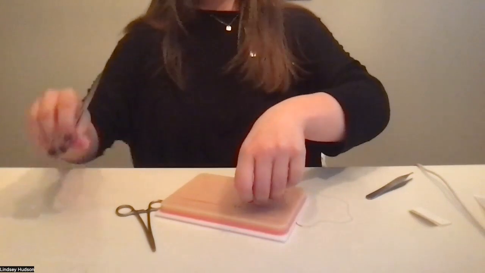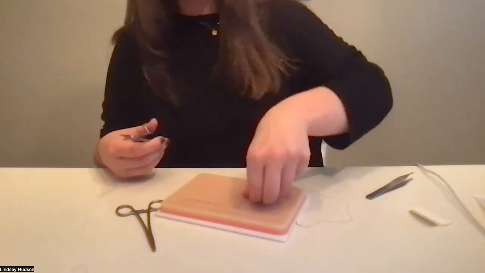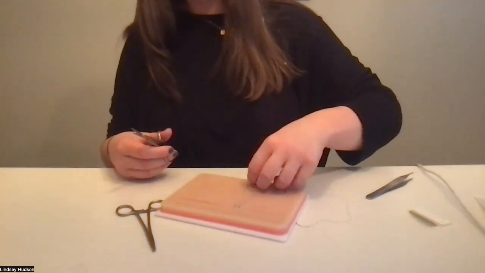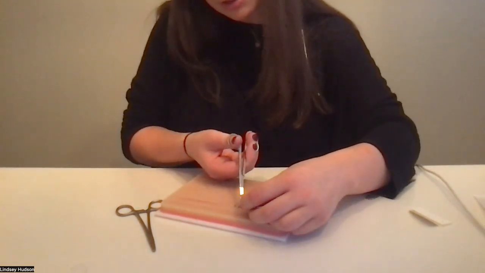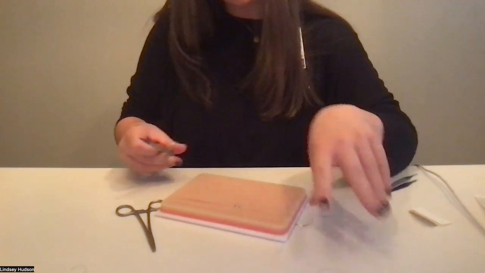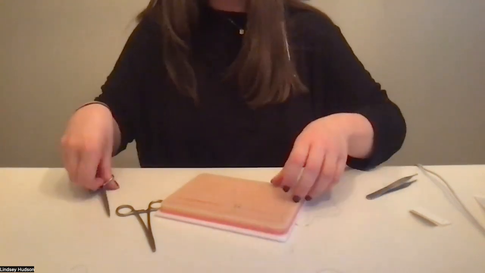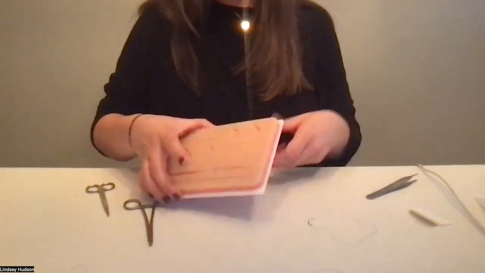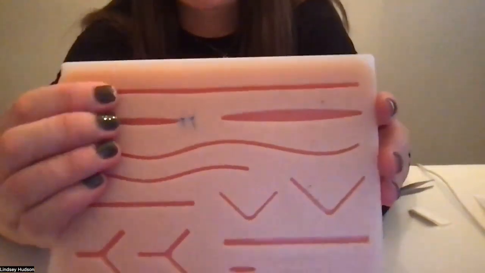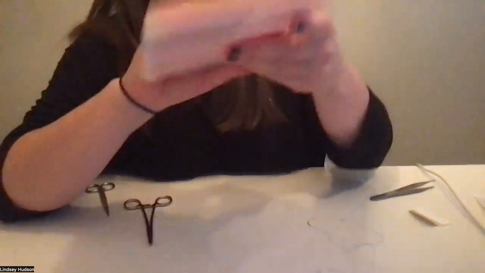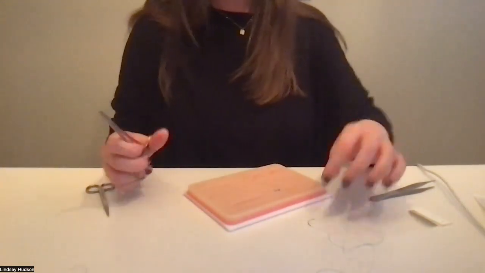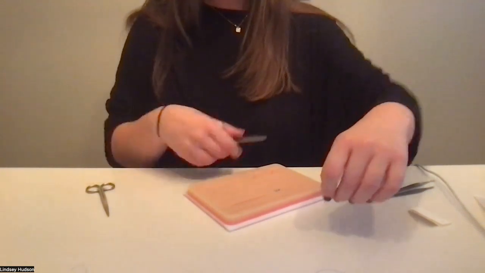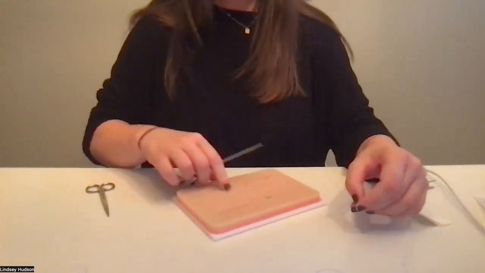Again, take your scissors, cut at an angle, so they're the same length. And you'll notice that both of these sutures, the knot is on the same side. That's important to keep them on the same side, just so that the sutures don't look, for lack of a better word, ugly for the patient. You want them to look as good as you possibly can.